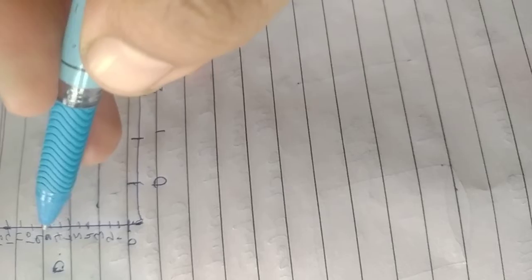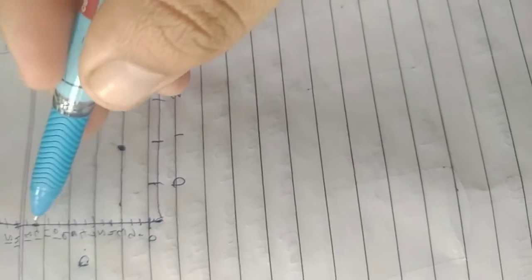So see, when time was 0, distance was 0. When time was 1, distance was 3. When time was 2, distance was 6. When time was 3, distance was 9. And when time was 4, distance was 12. This is the distance time graph.